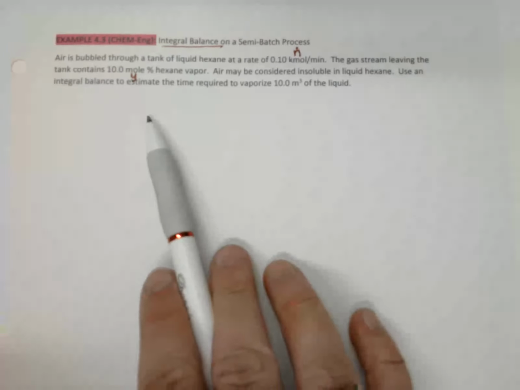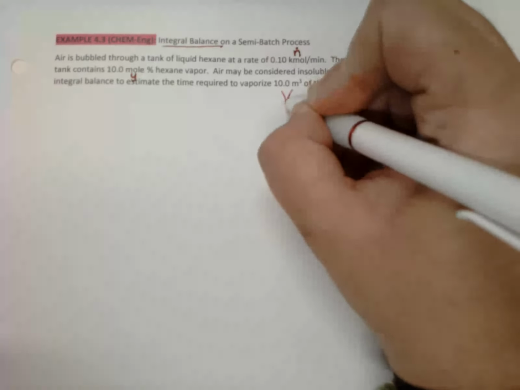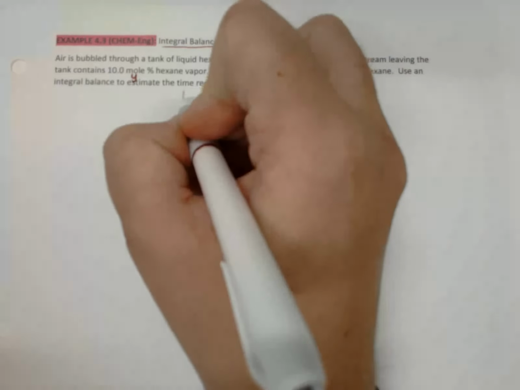And then we want to use an integral balance to estimate the time required to vaporize a specific volume of liquid. So there's a volume, there's a time. Okay, we haven't dealt with time or volumes of things yet.